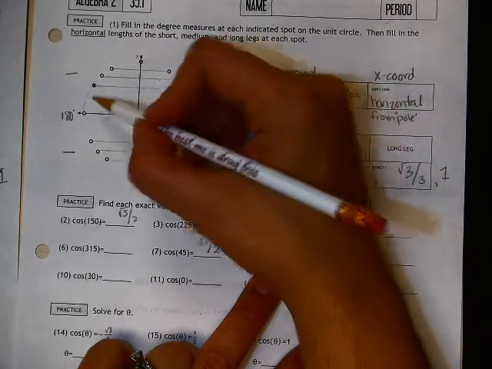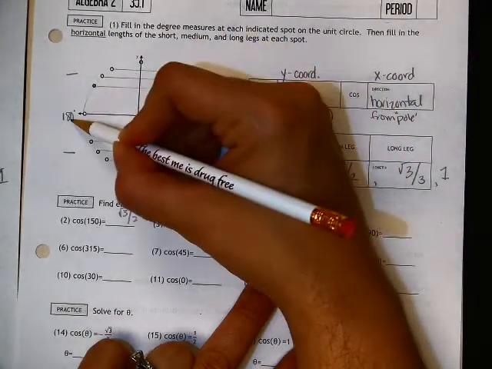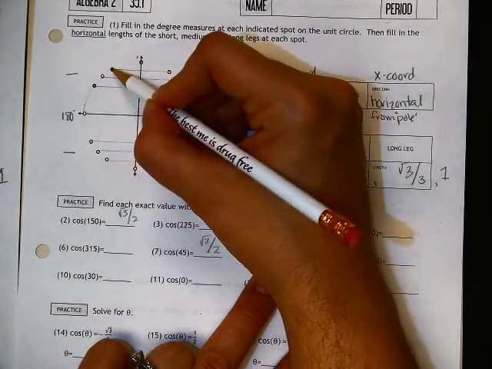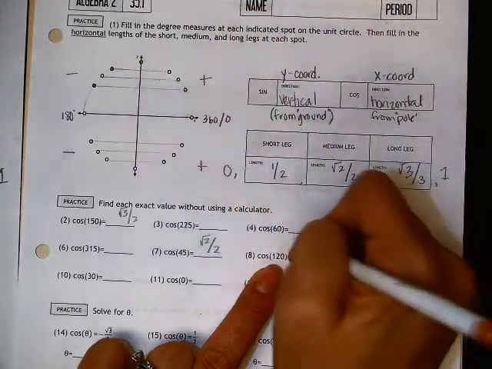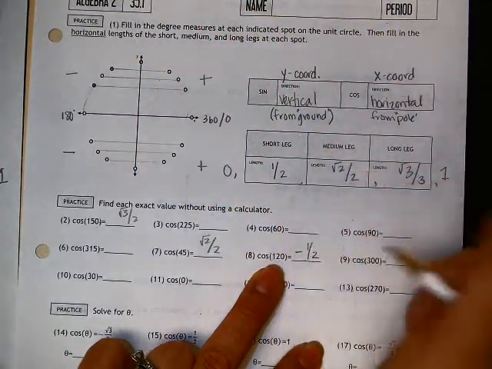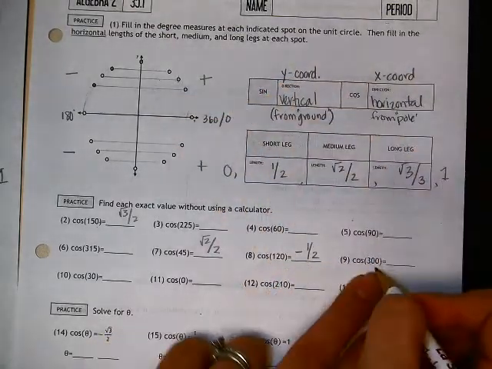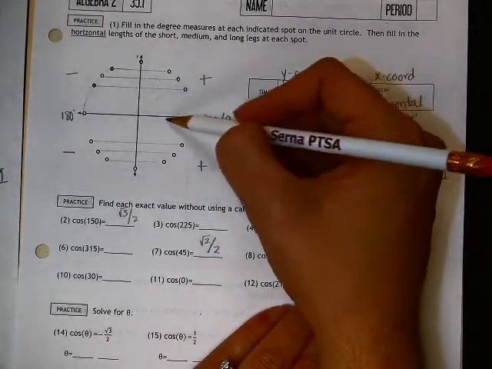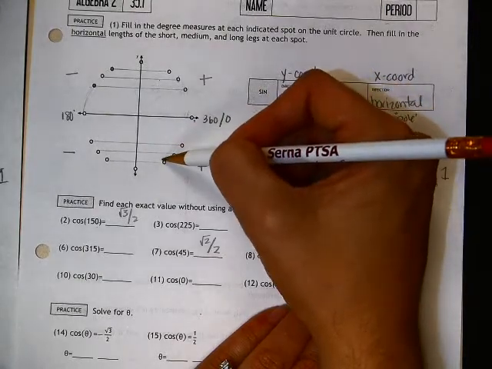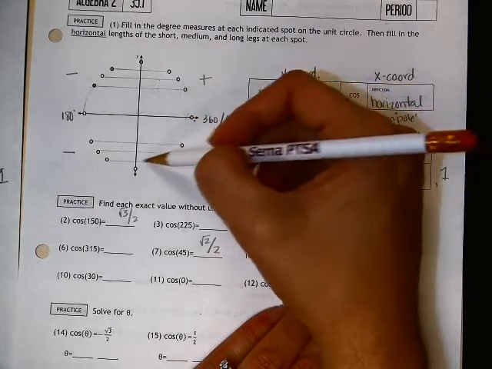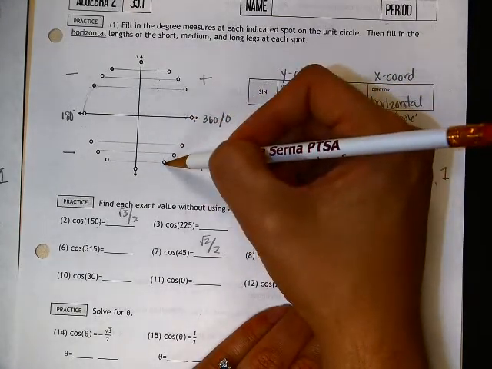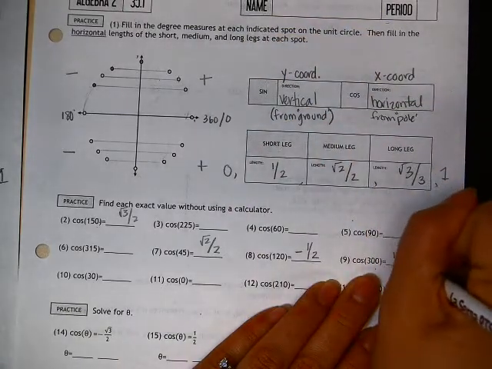Cos of 120. Cos of 120 is 60 back from 180, so we go back here. We're sitting right here at this short leg, which is 1/2, but it is also in the negative direction. Whereas for cos of 300 here, we're talking about 60 back from the 360. So now we're talking still the 1/2 because it is the short, but it is our positive.